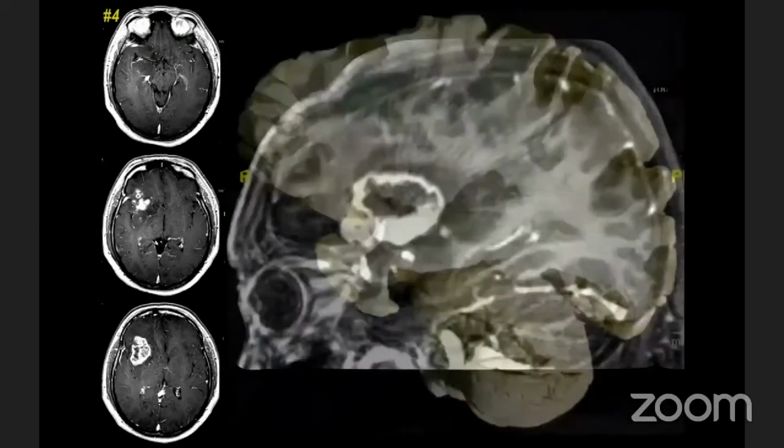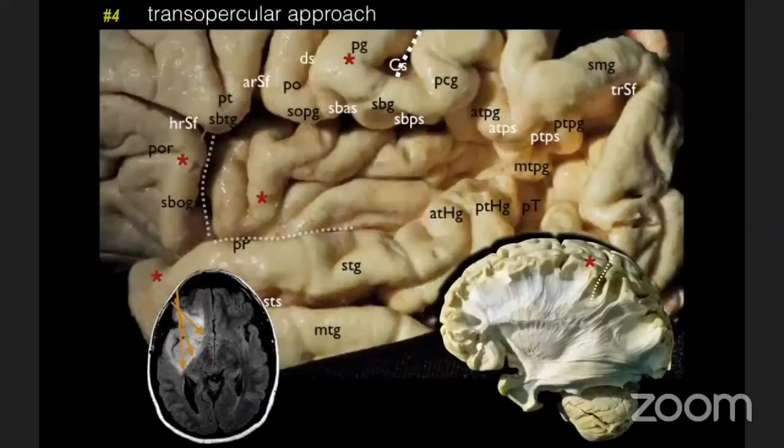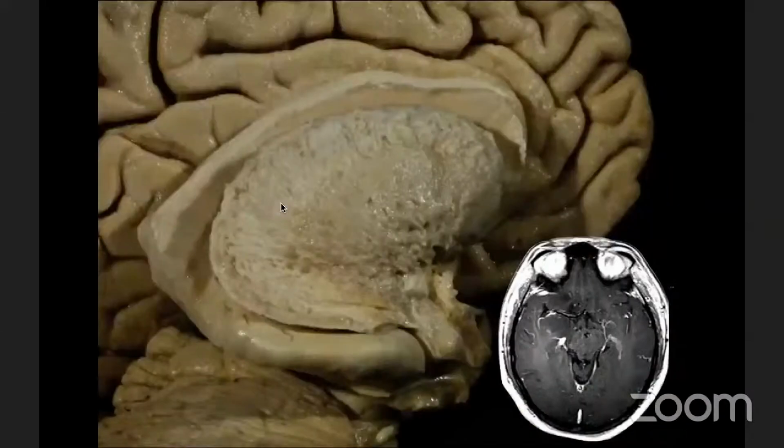So this tumor is located mainly in those areas, and in this case, the uncinate fascicle is the main pathway in order to facilitate the growing of this anterior insular lobe tumor towards the fronto-orbitary and temporomesial regions. So this is the transopercular approach. This is the philosophy. So we are using the fronto-orbitary operculum in order to reach these areas.